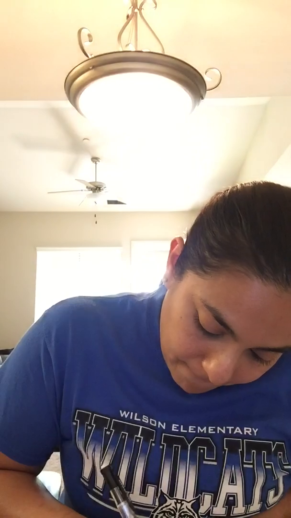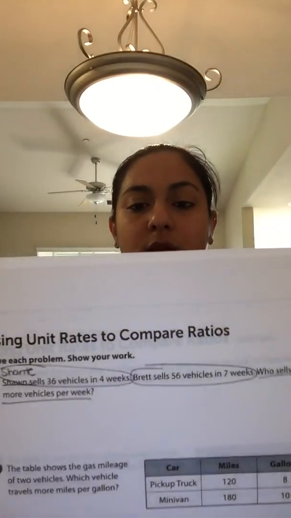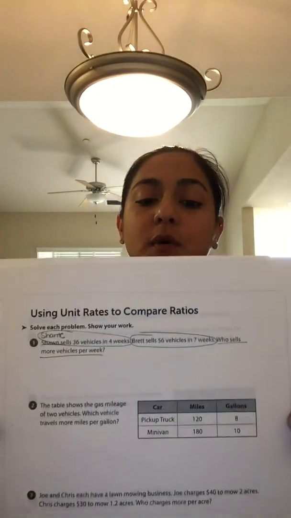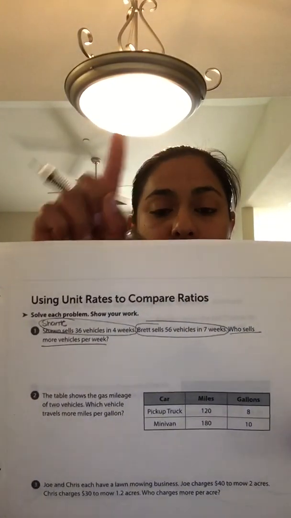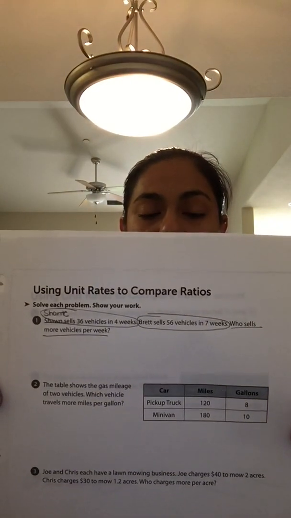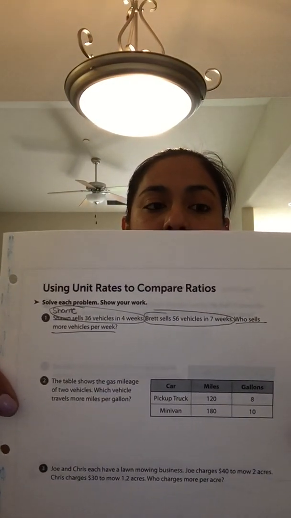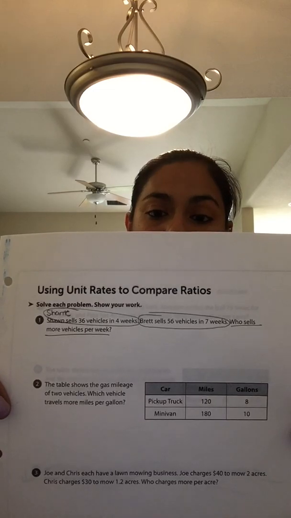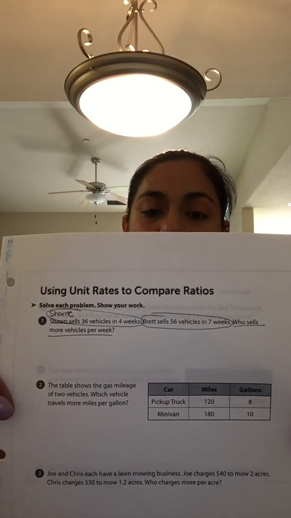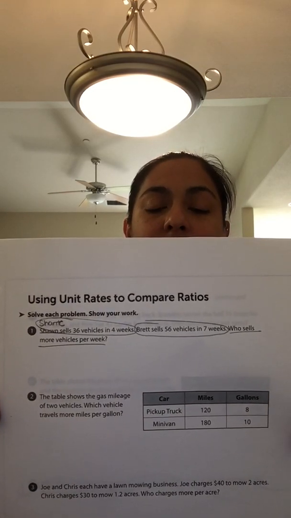Underline what it's asking of us. Circle what you already know. It is asking us who sells more vehicles per week. Per, remember, per equals 1. Circling what I know: I know what Shanti has done, and I know what Brett has done. Now we've got to figure out how much they would each sell in just 1 week. So let's start with this.